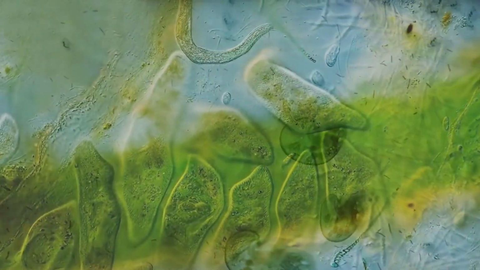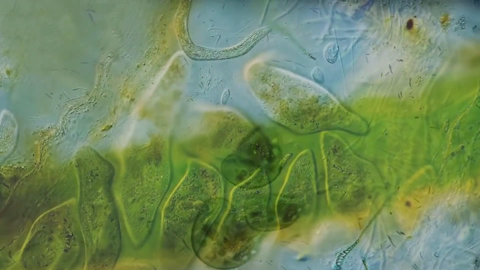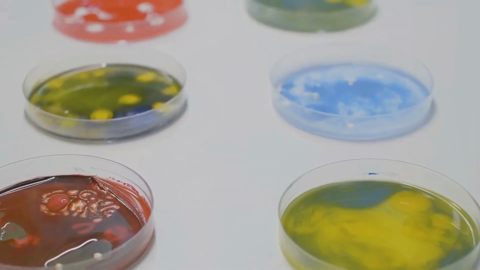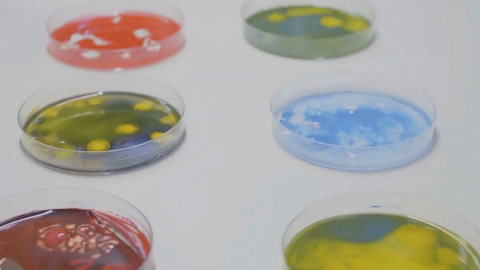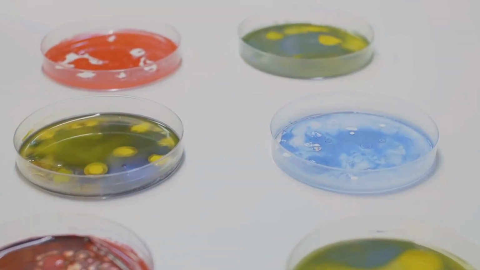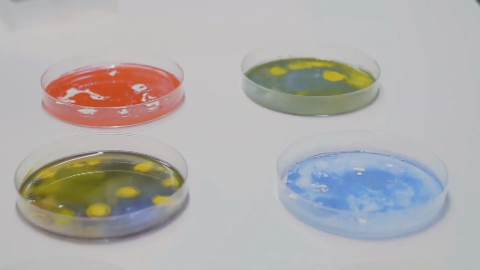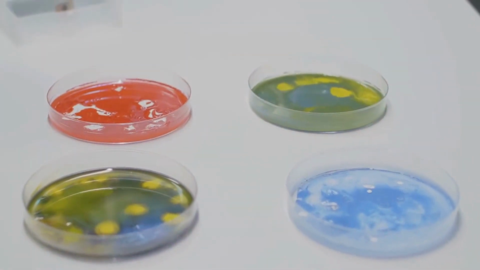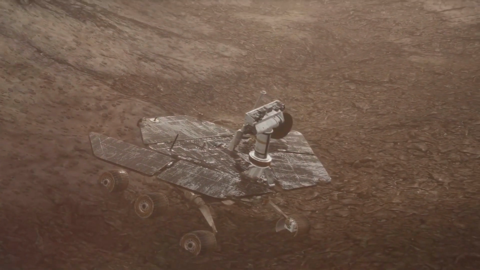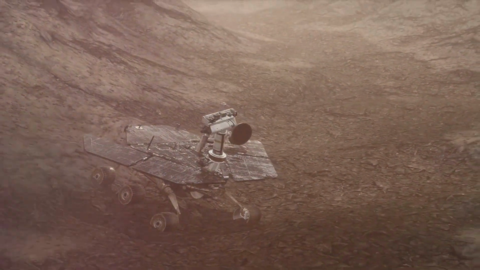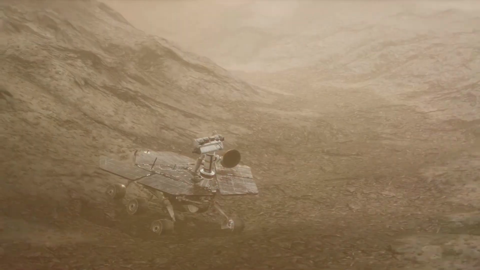For instance, certain bacteria known as anaerobes can survive without oxygen. Some microbes, called acidophiles, thrive in highly acidic environments. There are even organisms known as radiotolerant extremophiles that can withstand high levels of radiation. This adaptability of life on Earth broadens our perspective when we consider the possibility of extraterrestrial life.